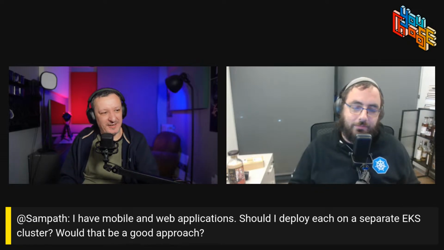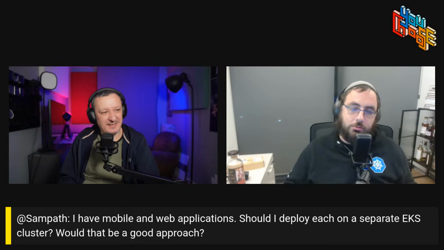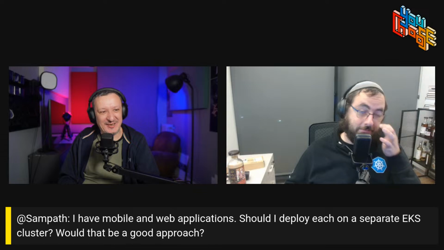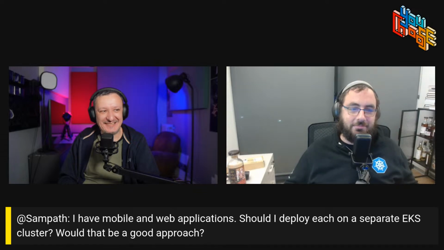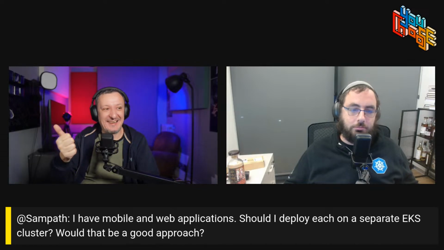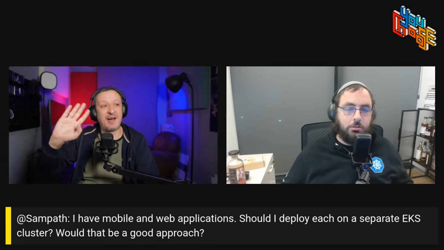Okay, one from before. I have mobile and web applications. Should I deploy each on a separate EKS cluster? Would it be a good approach? Now, I will assume that we are literally talking about 2 applications, not 3, not 4, not 5. And I would be questioning whether you should have a single EKS cluster, and especially not 2 clusters for that. It's expensive, right? You're paying for control planes double. It's a maintenance nightmare for no good reason. I would never put 2 applications on 2 clusters, unless there is a special requirement that is not mentioned.